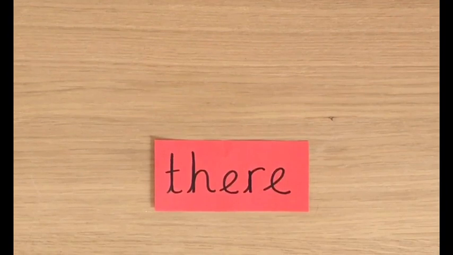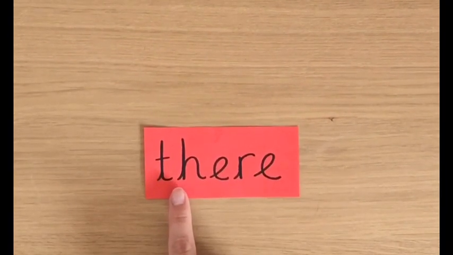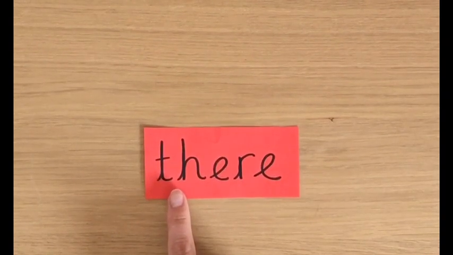Here is this week's tricky word. And what sound does it start with? Because remember, the first sound can always help us. It's the one where we stick out our tongues.